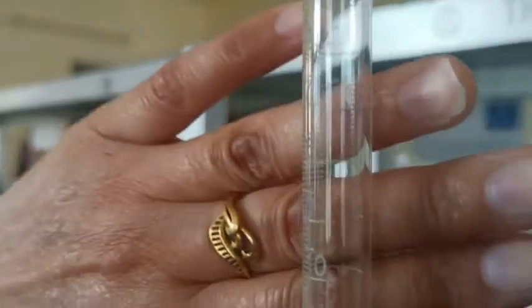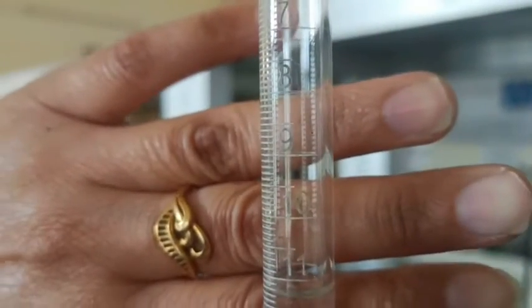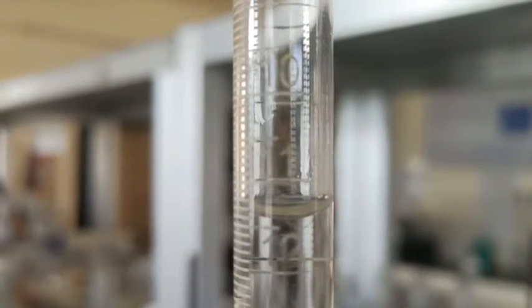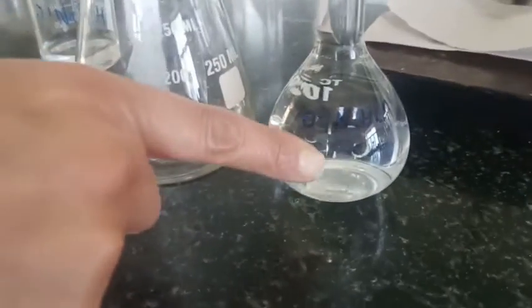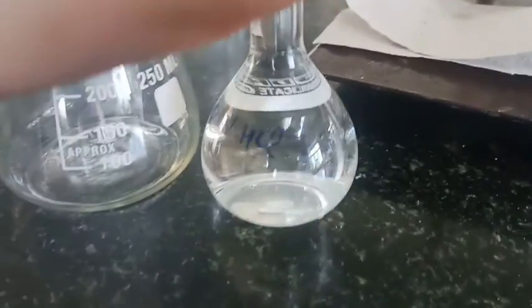And now we are going to take the readings. So reading is 11.4, right? So against 10 ml of oxalic acid, 11.4 of NaOH is consumed. It means it is of low concentration than the 0.1 normal. I will do the calculation part also.